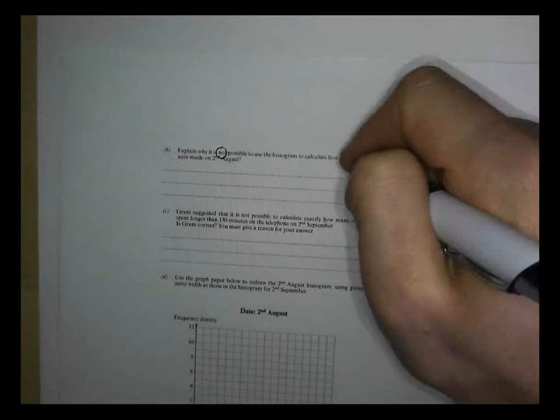What's part B saying? Explain why it's not possible to use the histogram to calculate how many telephone calls were made. Well, this goes back to what this histogram's measuring. This histogram's measuring the time spent on the phone. No mention whatsoever of how many calls.